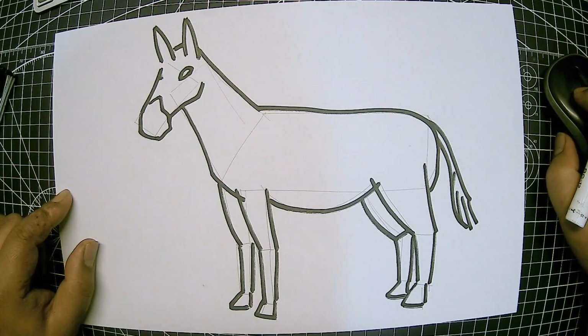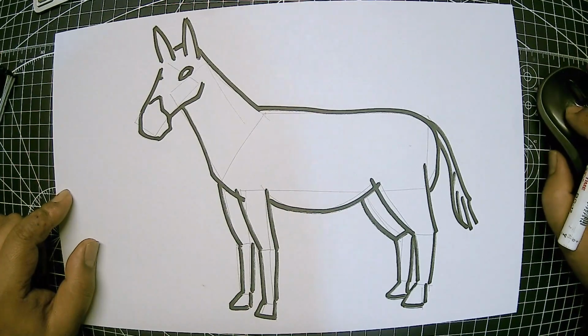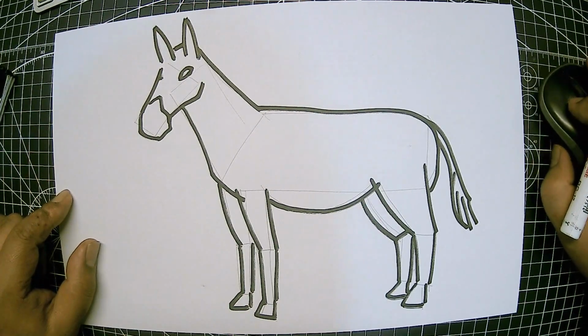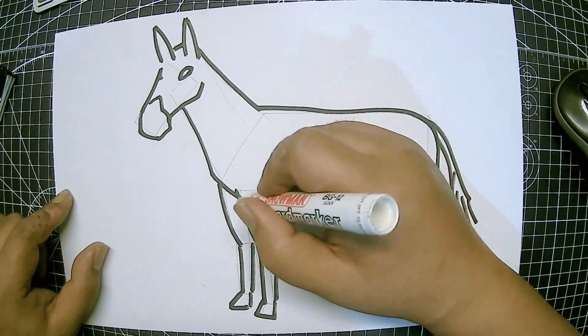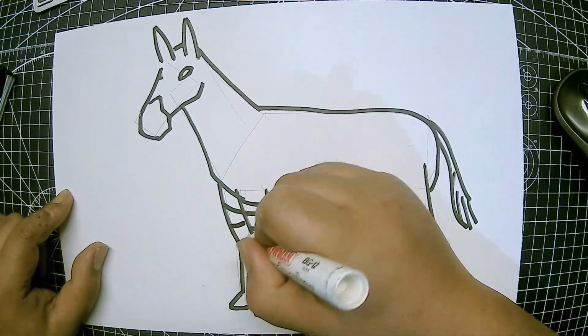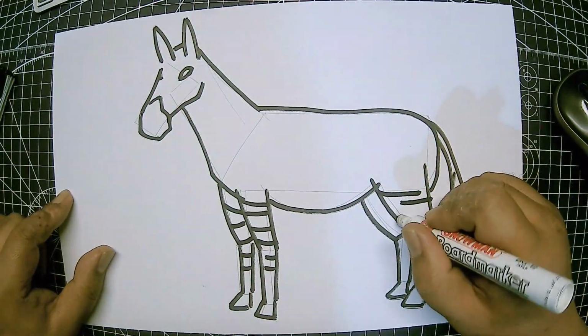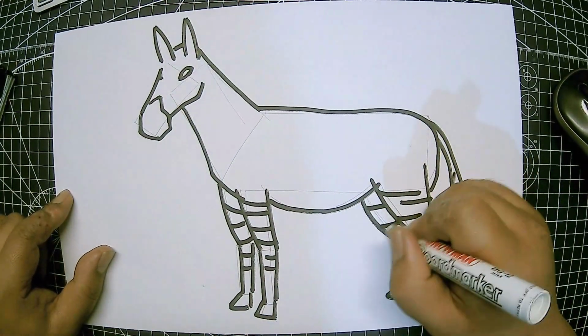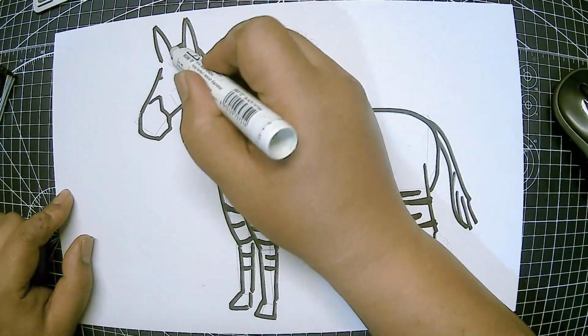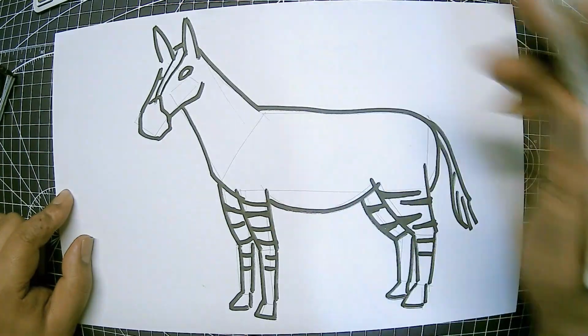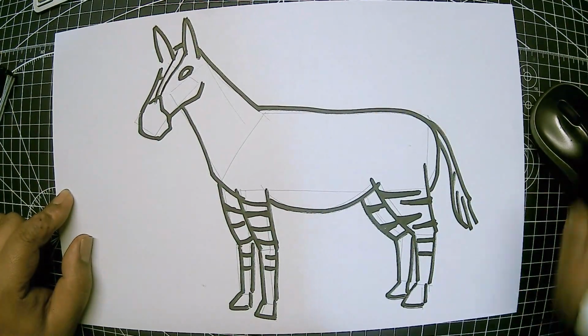And a zebra is similar to a horse, but a zebra, of course, does have stripes like this. So we're adding some stripes to the legs. But the most important is the head. They have a different pattern.